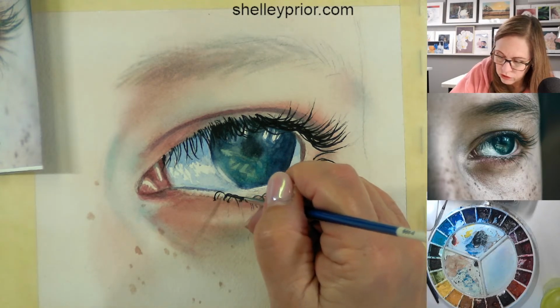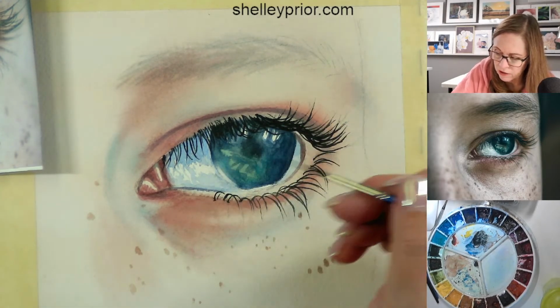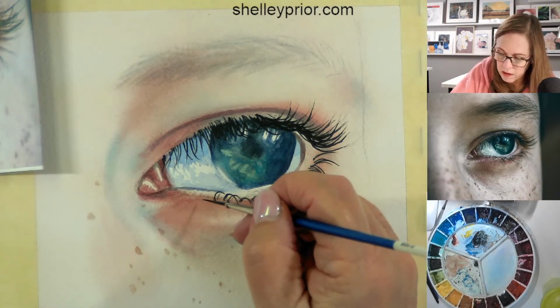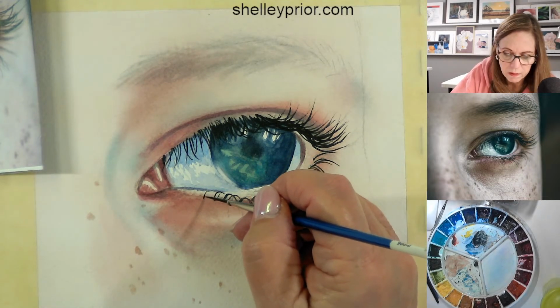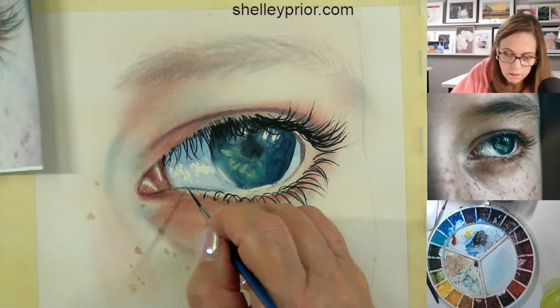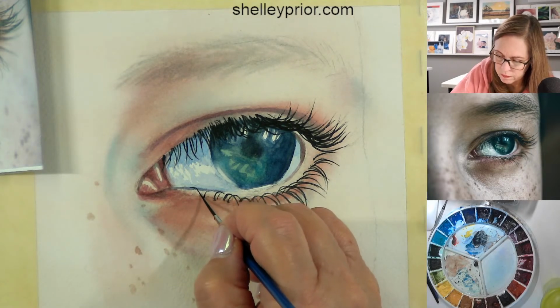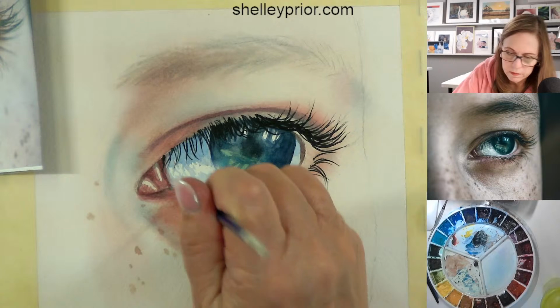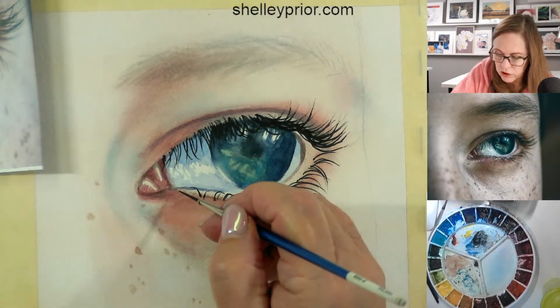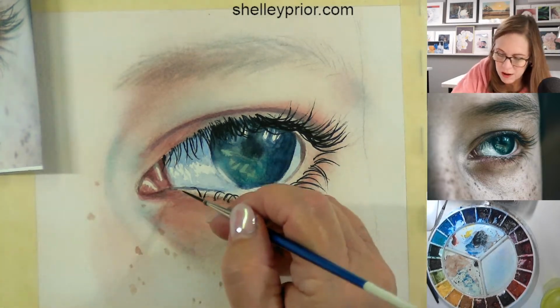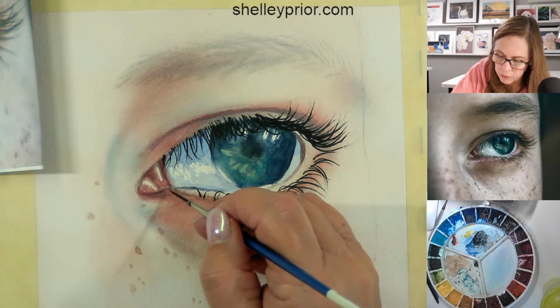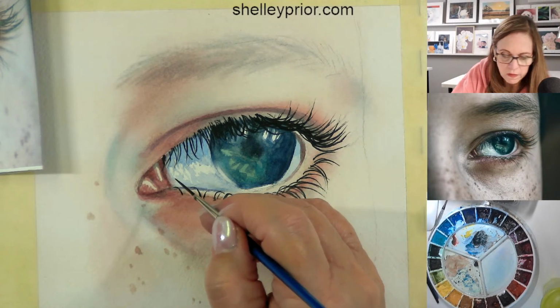And although these look short, and they might be shorter than the other lashes, they are definitely curving in different directions. So here, I could turn my piece around, but it's just easier for me to go from tip to root at this angle.